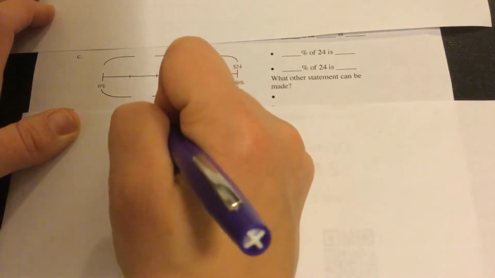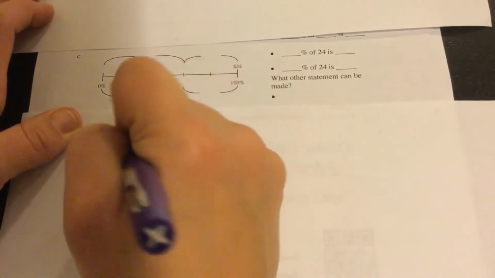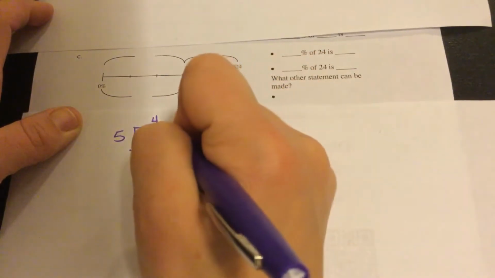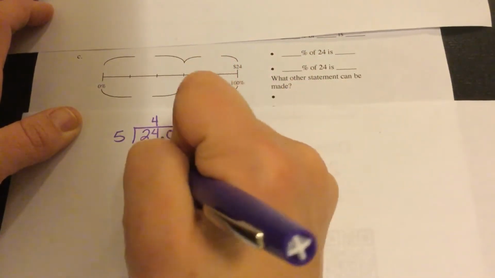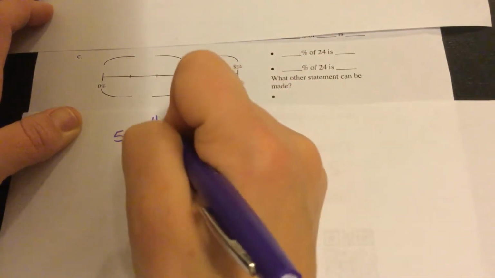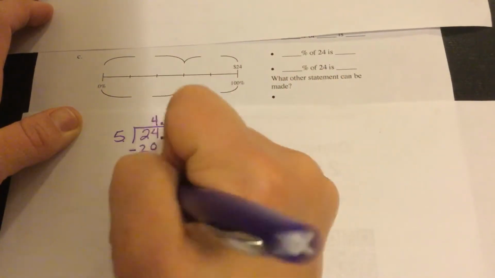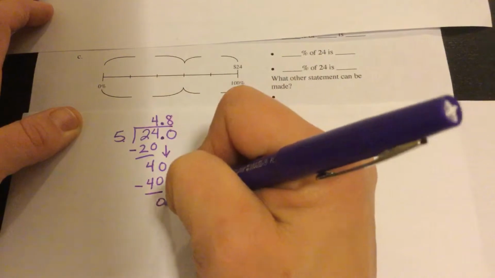5 divides 24 4 times. And I have 4 left over. I can annex a 0 and bring it down. 5 divides 40 8 times. And my decimal is terminated.